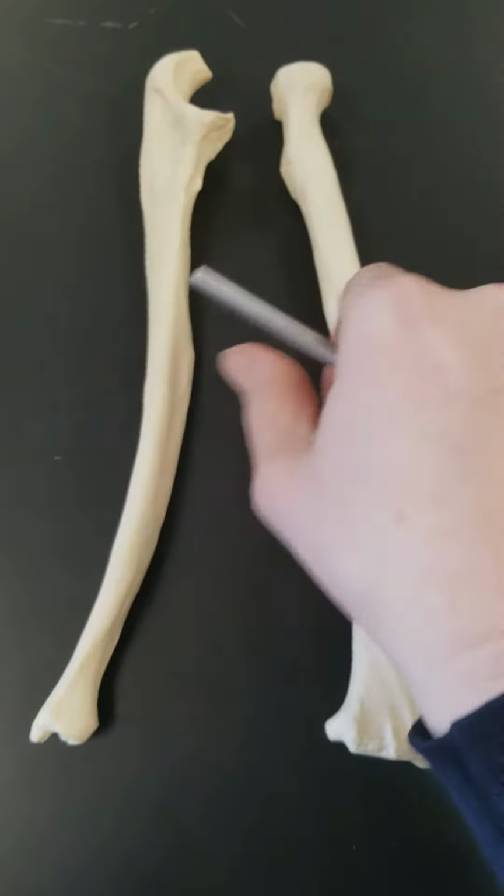Right? So we're going to start with the ulna on the proximal end here. That U is called the trochlear notch. The anterior ridge of that trochlear notch is called the coracoid process. It goes into the coracoid fossa when you flex the arm.